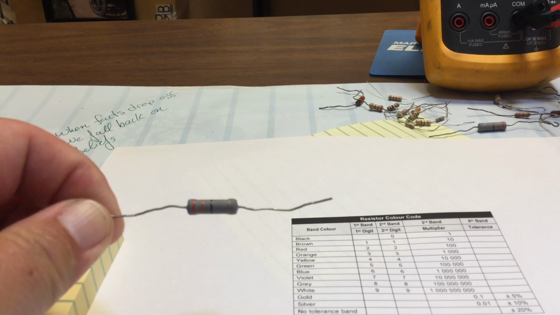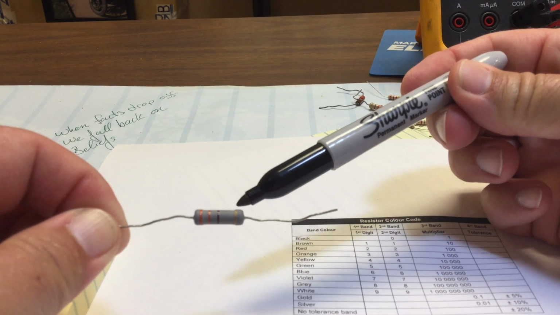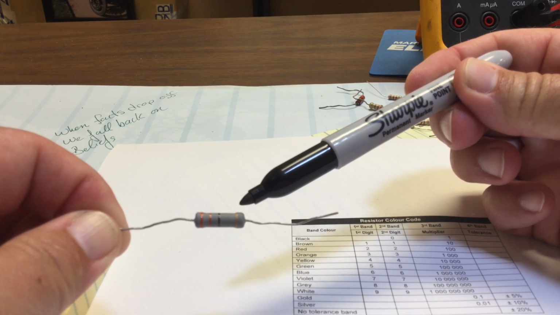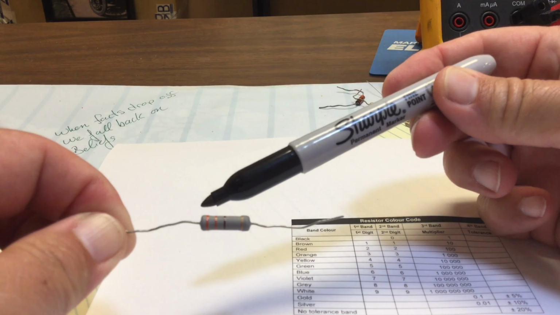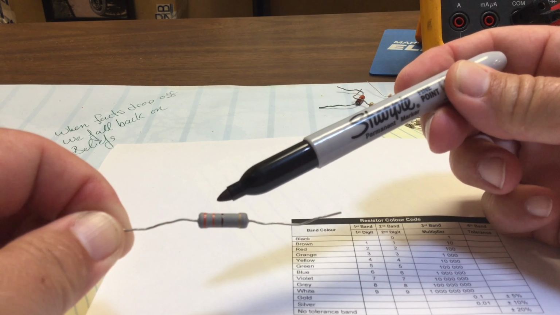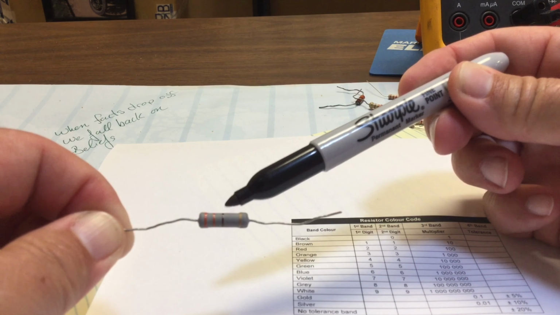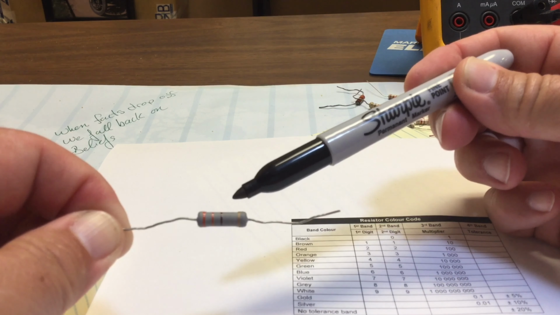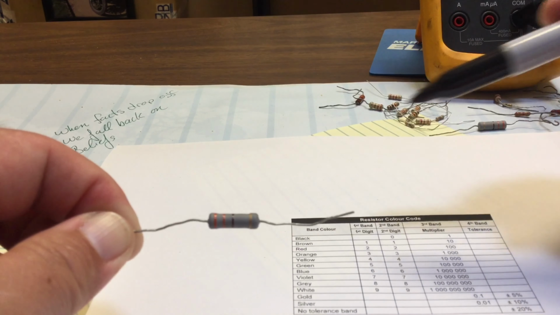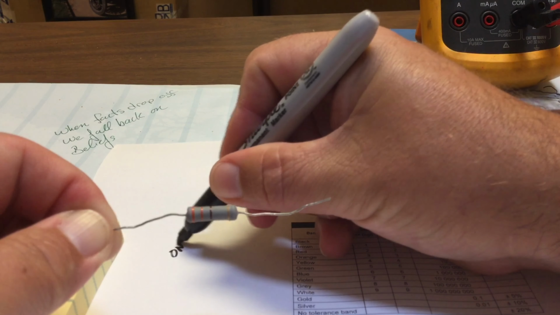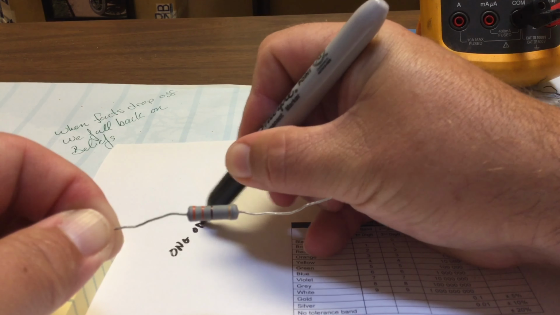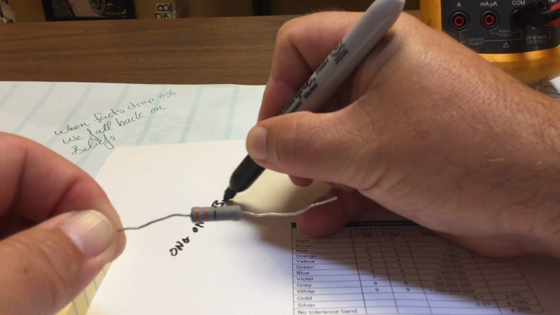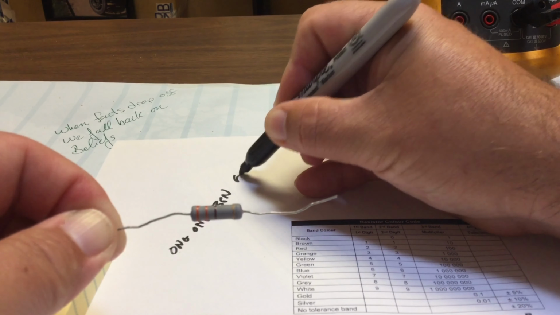So here we have a resistor. Now you'll see that the tolerance band is way over here. It's the last one of the sequence. So it's always first digit, second digit, the multiplier, and then the tolerance. So this one is orange, orange, brown. So let's write that down. It's orange, orange, brown, gold.